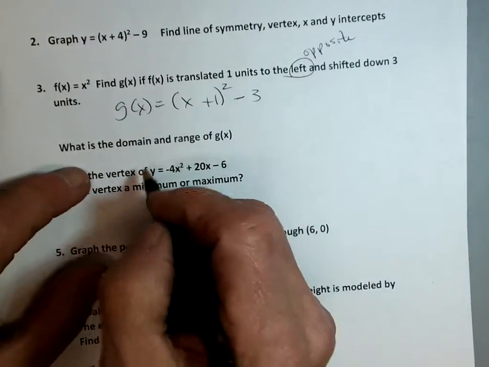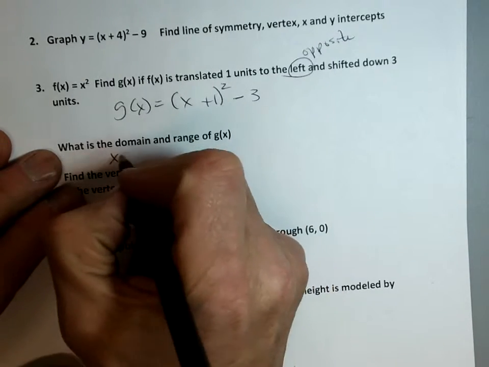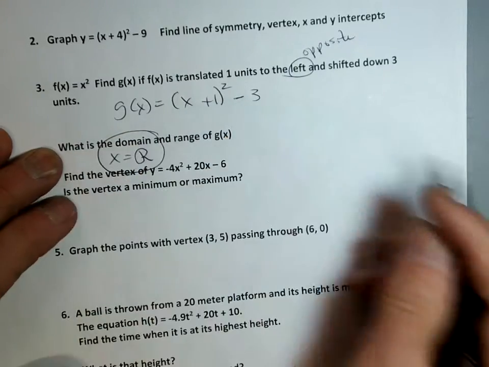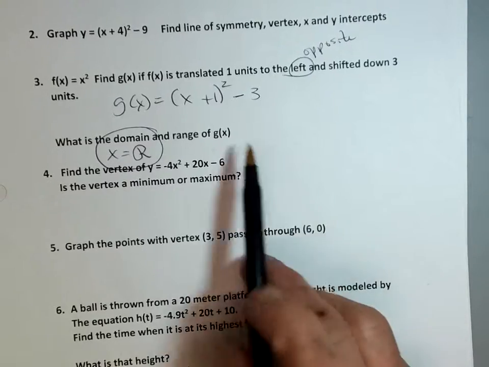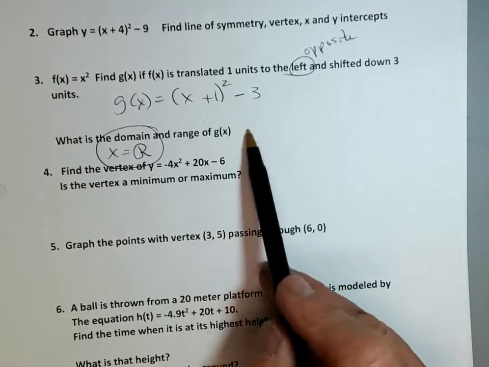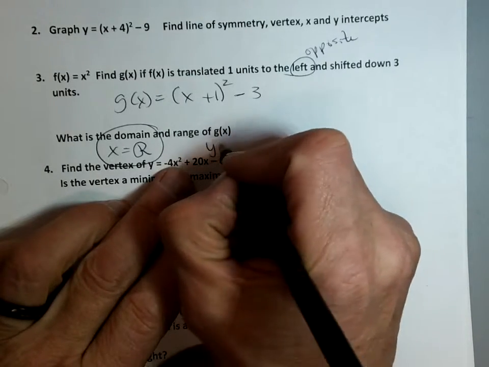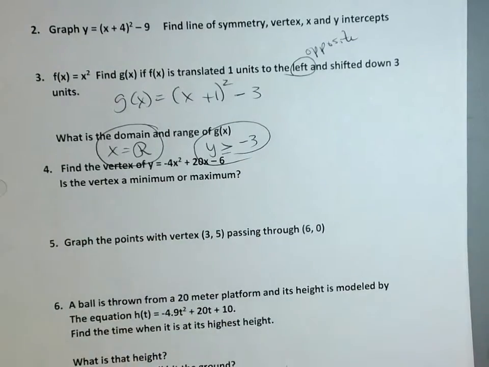Well, the domain's pretty easy. You guys remember, the domain's got to be what? Because they go on forever, it doesn't matter, they're all parabolas. It's always all real numbers. You guys agree with that? So it's x equals all real numbers. But the range. What's the lowest height on this graph? Good, negative 3, and then it goes up, right? Negative 3 is the lowest point, so the range is y is greater than or equal to negative 3, okay? How's that? Okay, number 4.